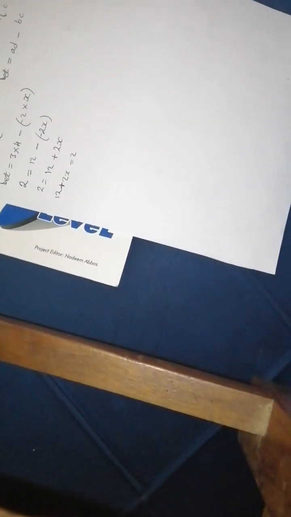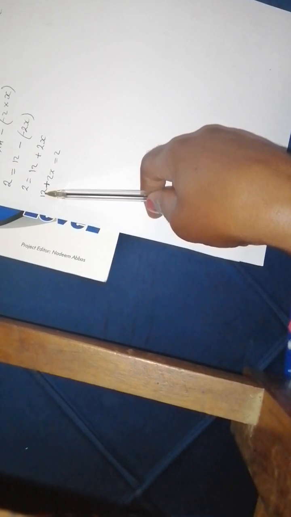Okay, then here we can now collect like terms, or simply introduce what we call the additive inverse. By additive inverse, I mean you look at the number you have here, then get a number that can give you a 0 when you add that number to it. Okay, so the additive inverse of 12 is negative 12.